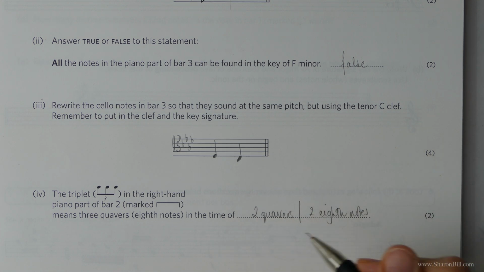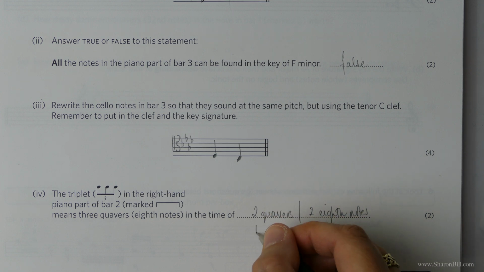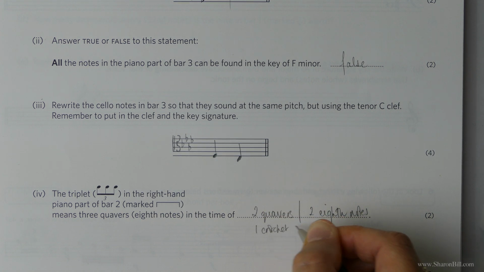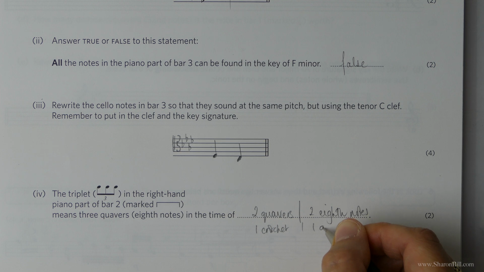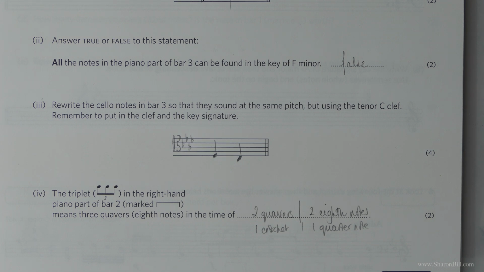Alternatively, you could extrapolate the maths a little further and break that down: 1 crotchet or 1 quarter note. Either one of those will do. So that answers that question.